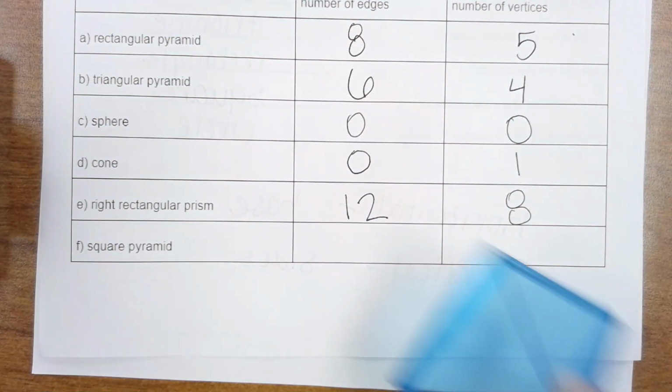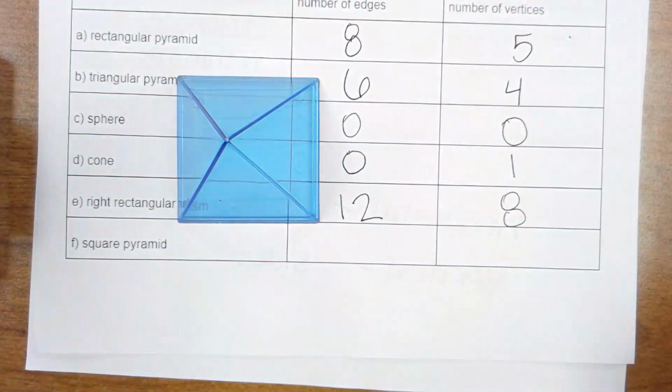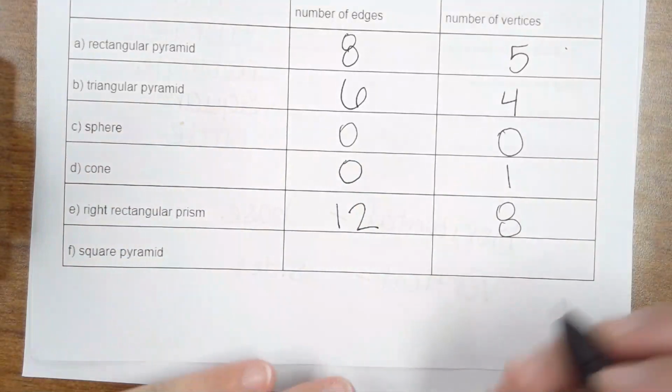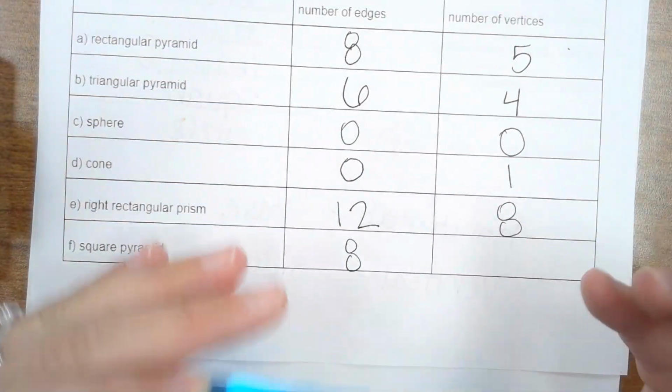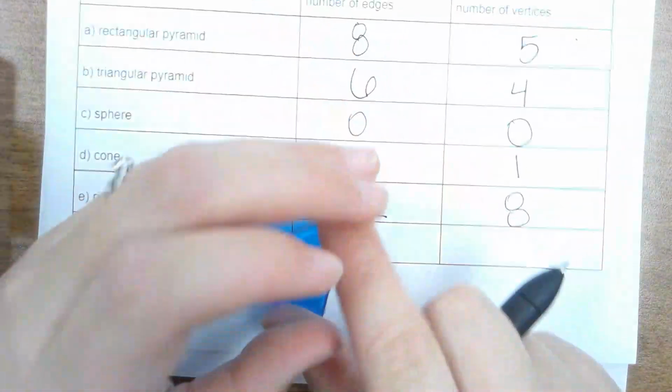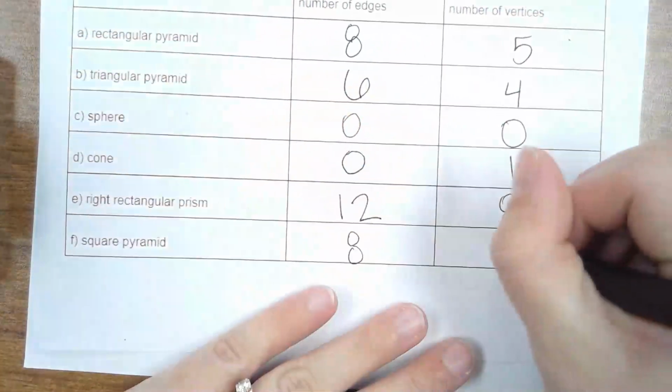All right, and then again, square pyramid is very similar to a rectangular pyramid. So you have your 4 edges on top and the 4 on bottom. So you would still have 8 edges. And then vertices, again, you have your apex and then 4 on bottom. So you have 5 total.